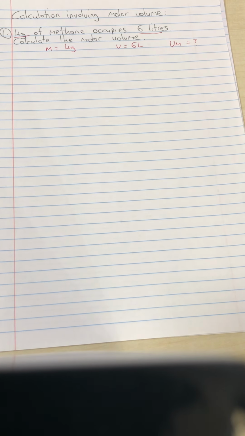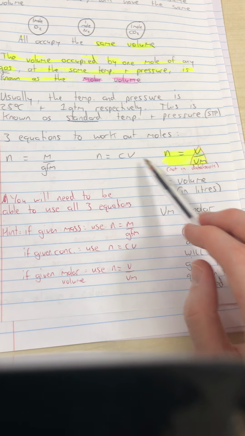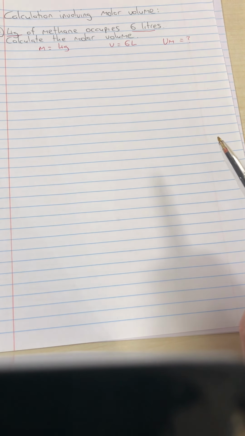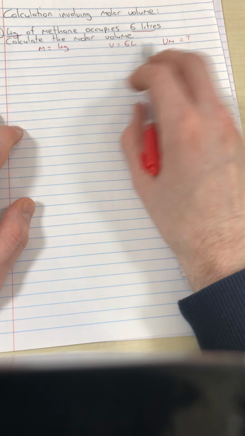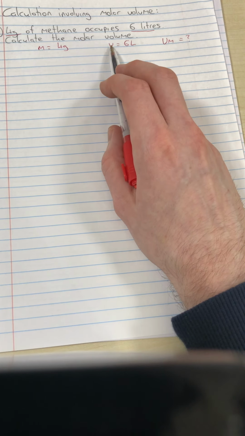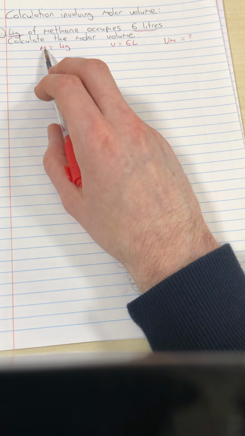Now, what you have to get into the habit of doing is looking back at our 3 equations: n equals m over GFM, n equals CV, and n equals V over Vm. Is there any we can use to calculate the number of moles? We can't use our new equation because we don't have the molar volume. We can't use n equals CV because we've got the volume but we don't have a concentration. However, we've got a mass, and we can work out the GFM because we've got a data book.